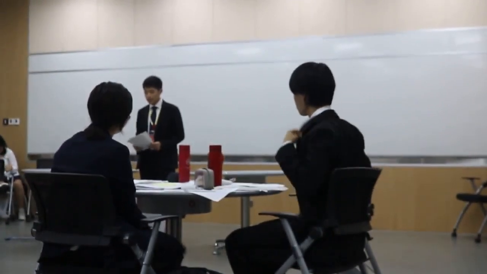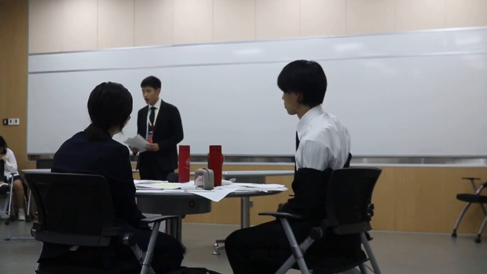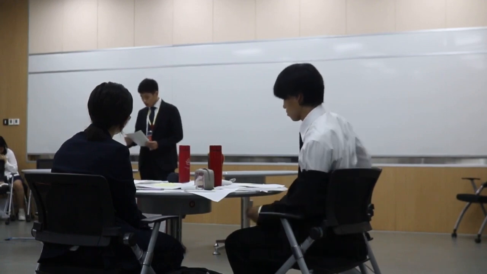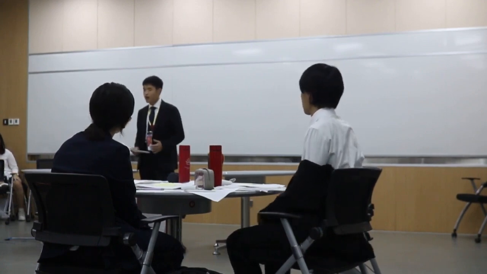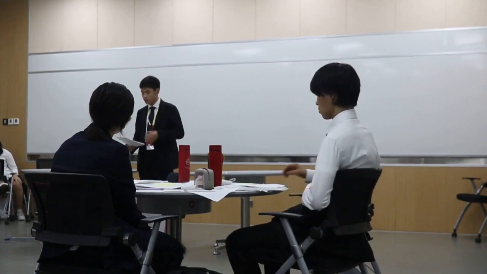Firstly, on clarification, then I'm going to be getting into 2 clashes. First on environment, second on development. Regarding clarifications, I want to clarify firstly what exactly the 9 planetary boundaries actually entails, what it looks like.